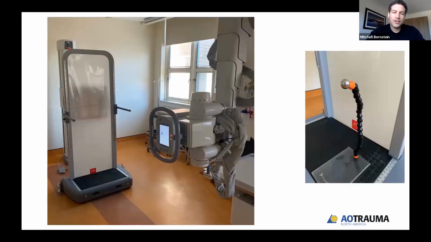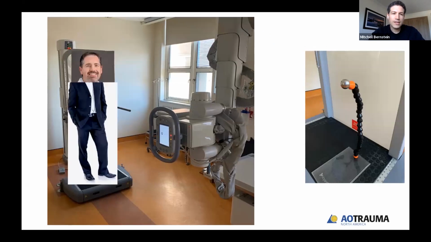So this is, I just took this last week. This is our radiology suite. This is where the patient would stand. There's Brett.